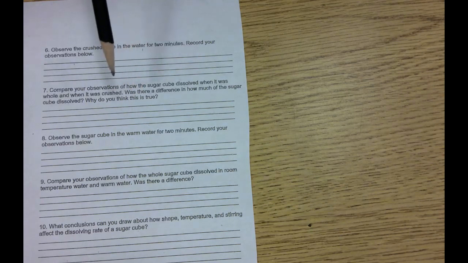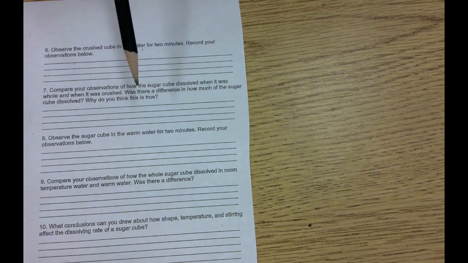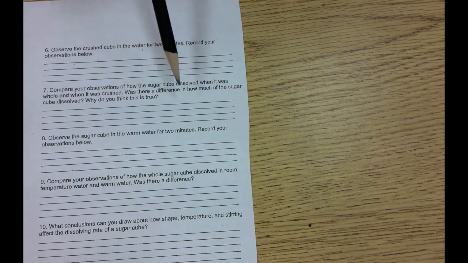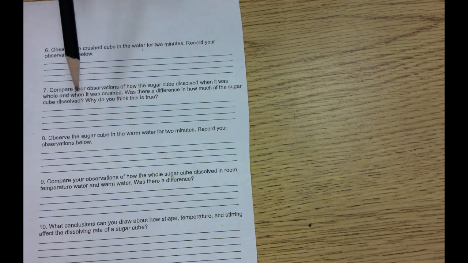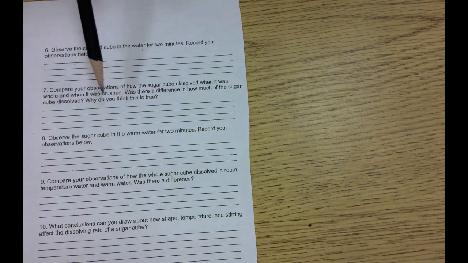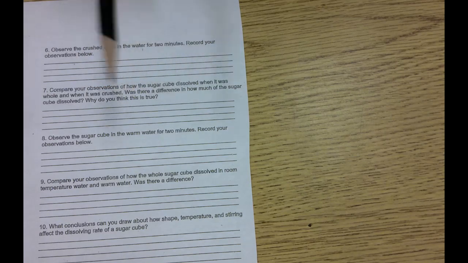Number 7, compare your observations of how the sugar cube dissolved when it was whole and when it was crushed. So, was there a difference in how much of the sugar cube dissolved? Absolutely, there was a difference from the very first sugar cube that we dissolved compared to this one that we crushed up. Was there a difference in how much of the sugar dissolved? 100% there was. So why do you think this is true? Why do you think this crushed up sugar cube dissolved so much quicker? I'll let you pause and answer that. When you're finished, hit play and we'll move on to number 8.